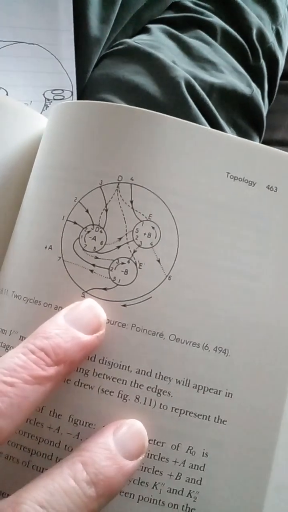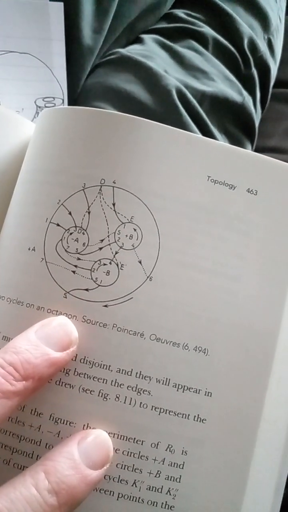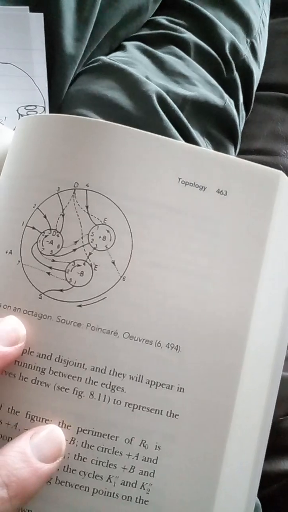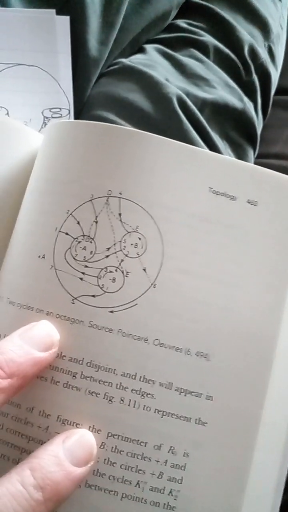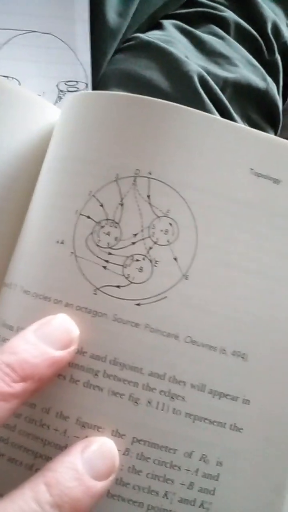Two cycles. Look how complicated it got. That's just hilarious. What's octagonal about that? 1, 2, 3, 4, 5, 6, 7.